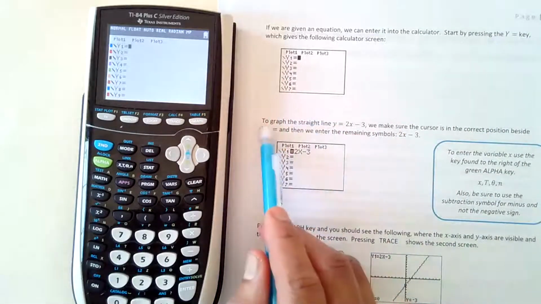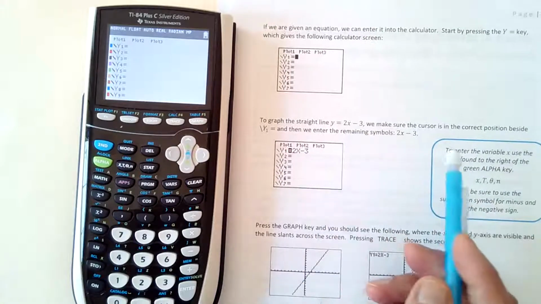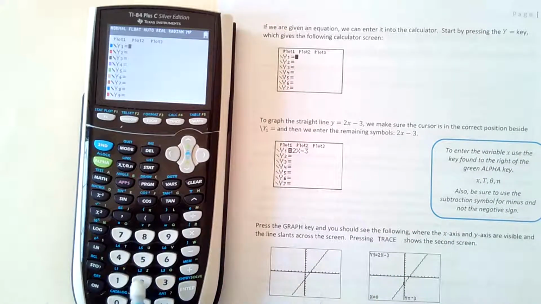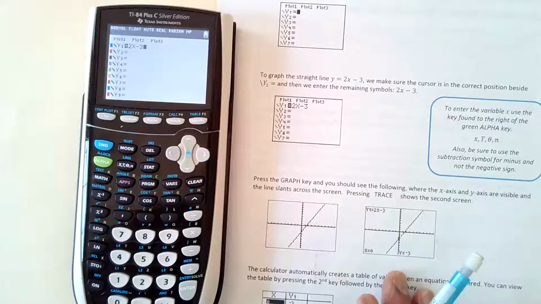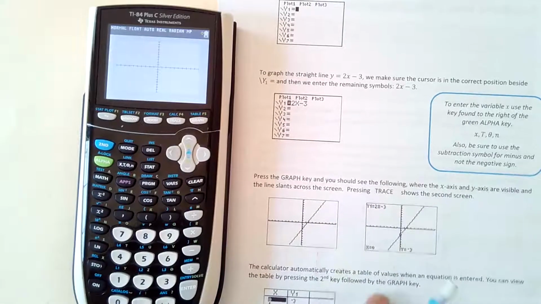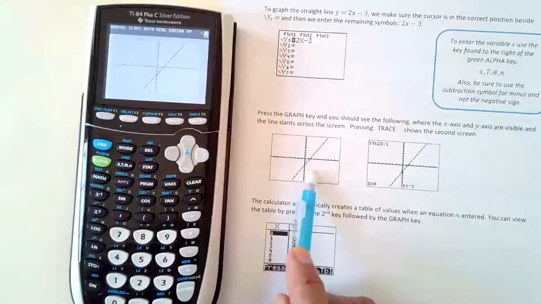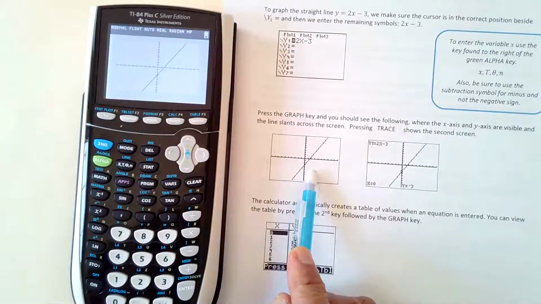Now to graph the straight line y equal to 2x minus 3, we put y equal to 2x minus 3, and we press enter, and our screen appears as this here.